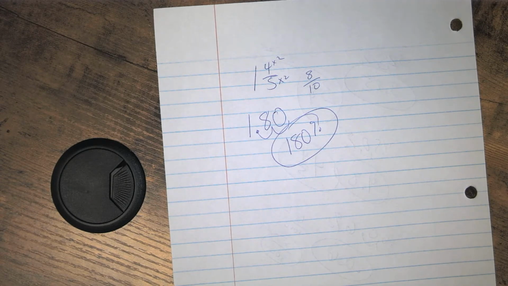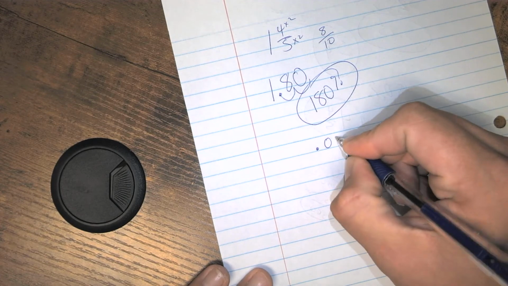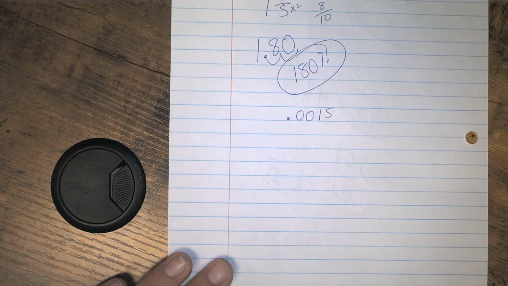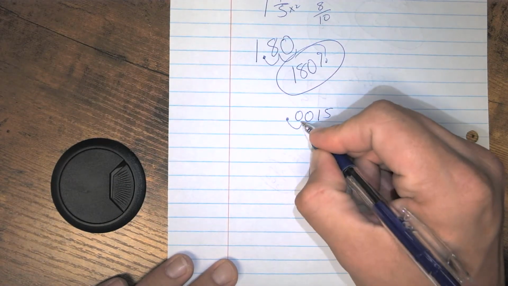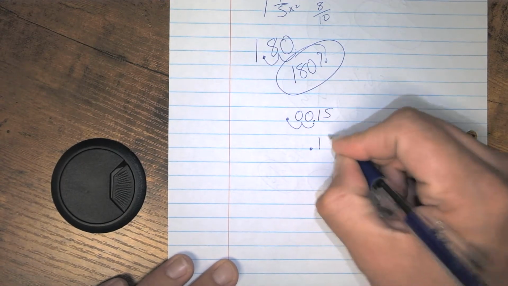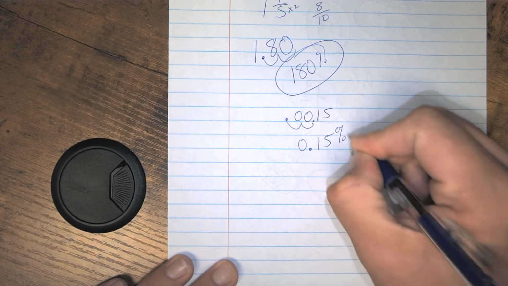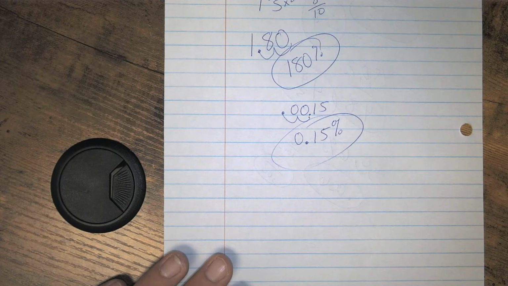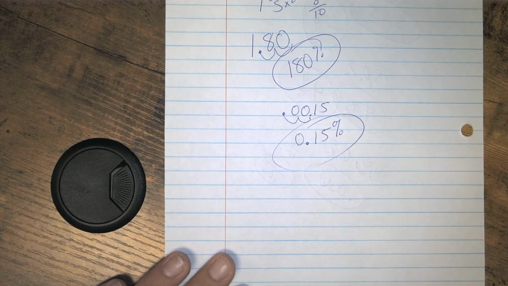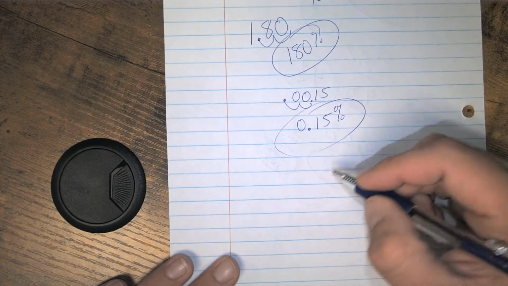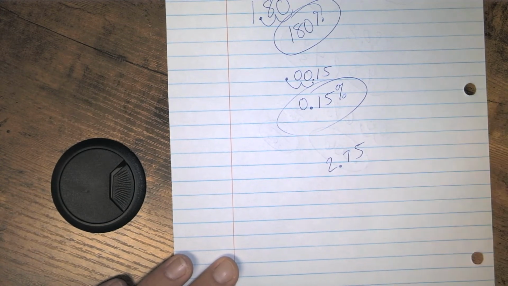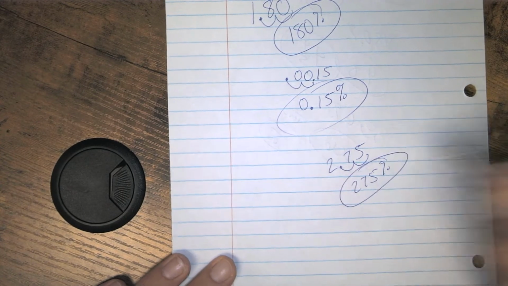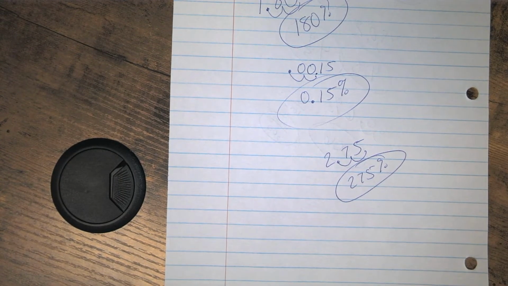All right, number 5. Now we have 0.0015, 15 ten-thousandths. All right, so we just move the decimal. 1, 2. So it's 15 hundredths of a percent. And you don't have to put that 0 there if you don't want to, as long as you have the decimal in front of the 15. All right, and number 6, 2 and 75 hundredths. So 1, 2, 275%. Any questions on this?